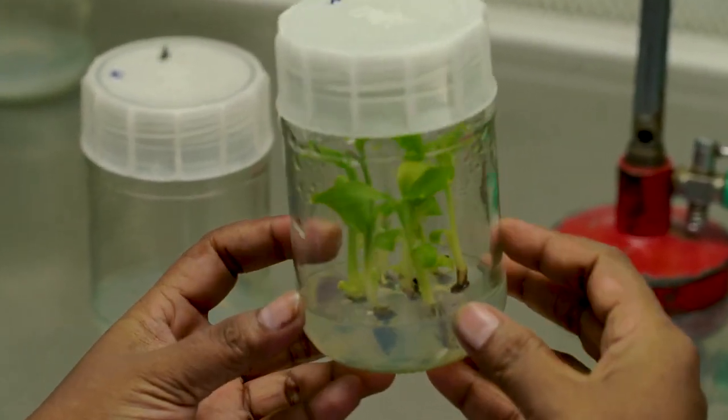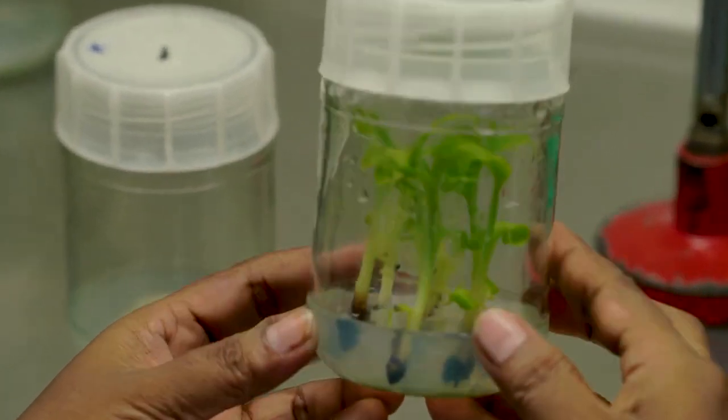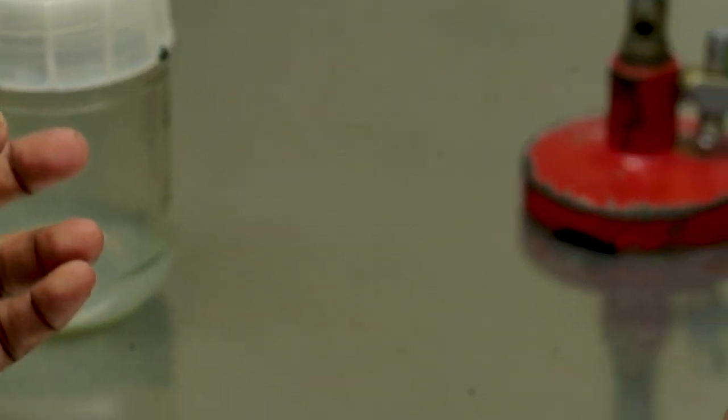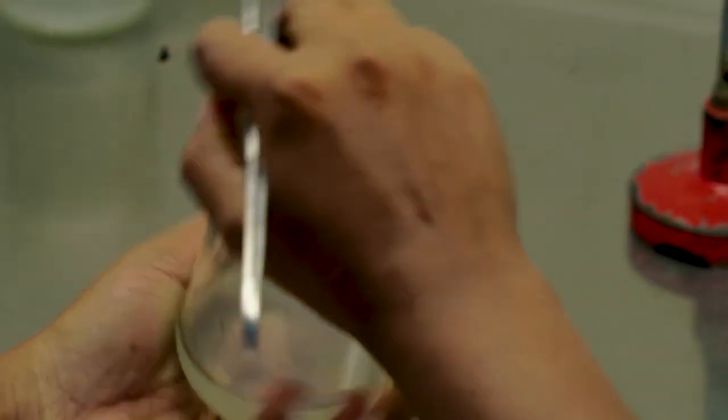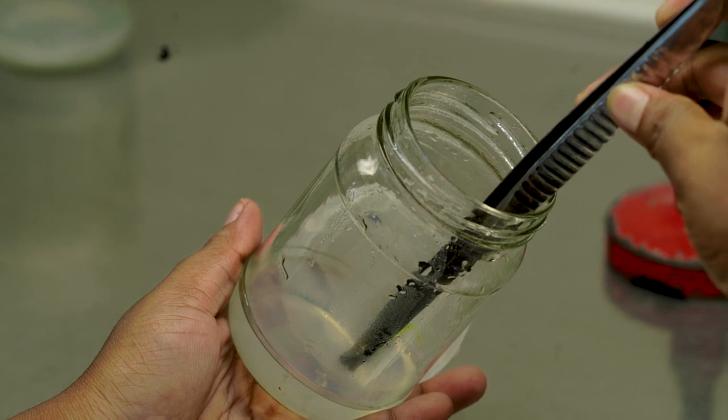Micropropagation is the process of multiplication of clonal plants through an asexual method. As you can see here, this is the process of multiplication. The smaller shoots are transferred into fresh multiplication media. This multiplication media helps in multiplying the shoots.